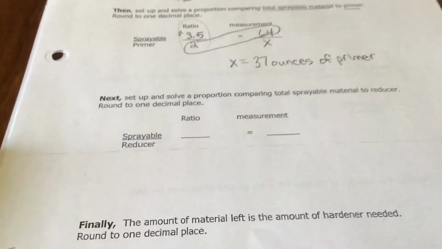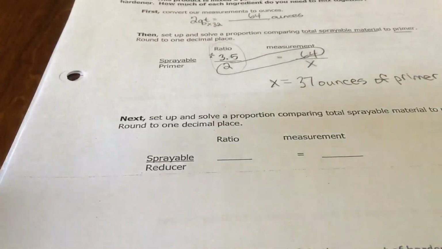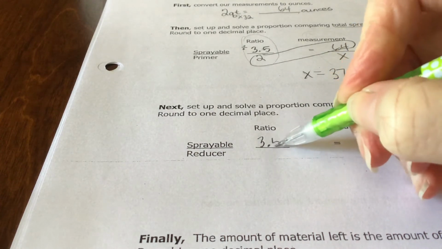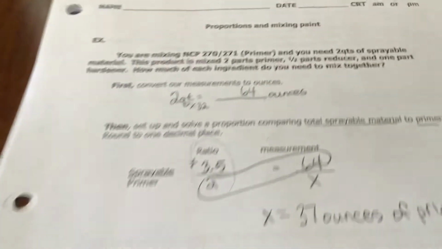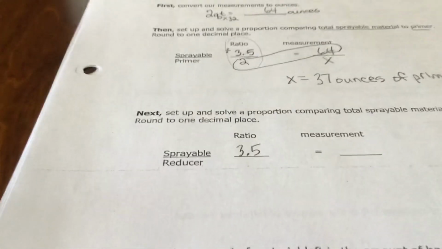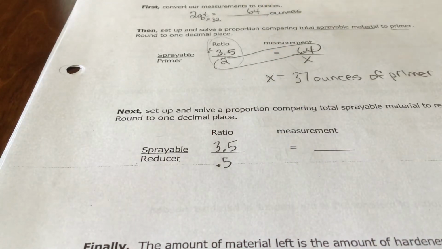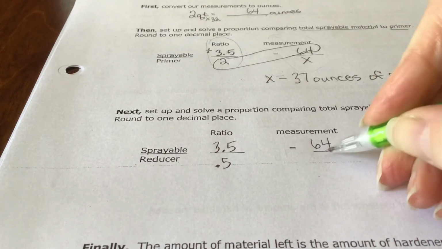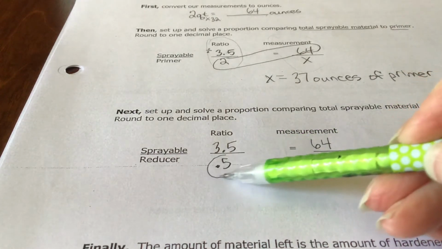So we're moving on to our next step, and we're going to make another proportion. Our total number of sprayable parts is still 3.5. But how many of those parts are just reducer? If we look up to the top, it says a half part reducer. So we're going to put 0.5 in this spot here. And again, we know that we need 64 total sprayable ounces, but we do not know how many ounces of reducer. So we solve it the same way.